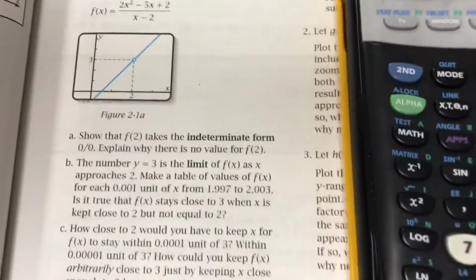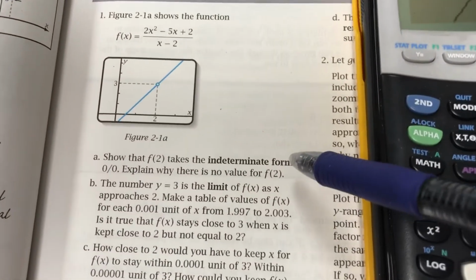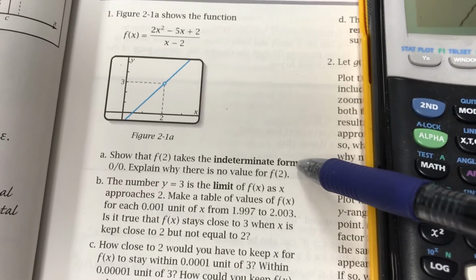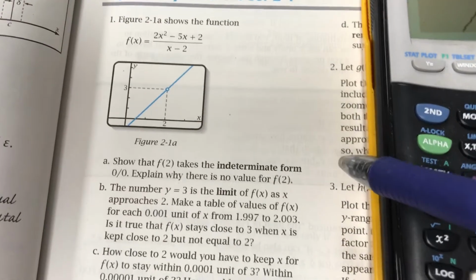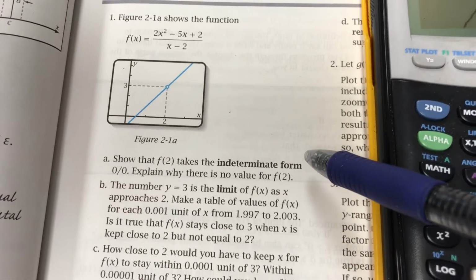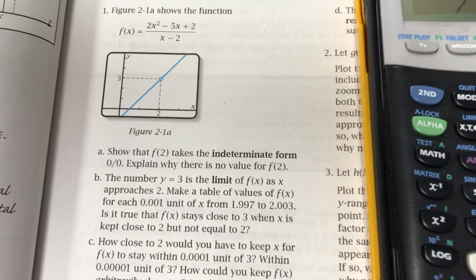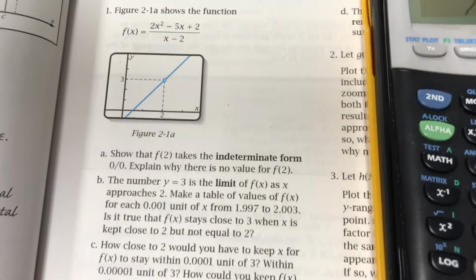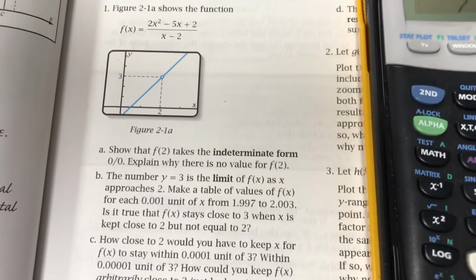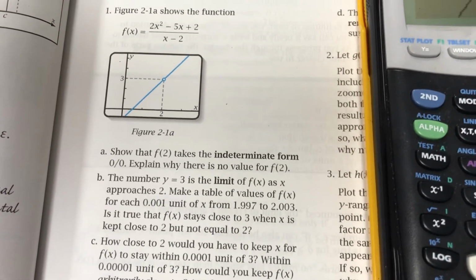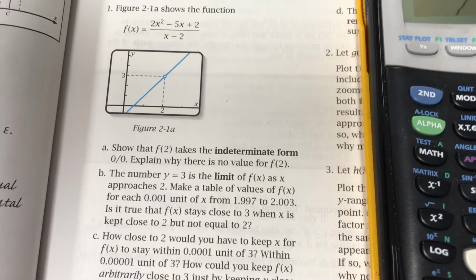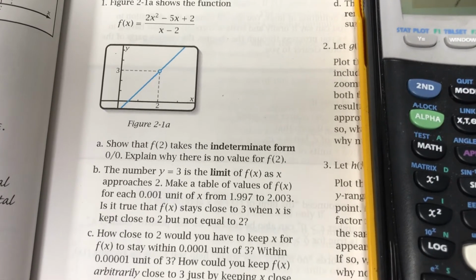So, a couple things here. Part A asks you to show that your function takes on the indeterminate form 0 over 0. Hopefully in class we've discussed why 0 over 0 is indeterminate as opposed to undefined. They're not the same thing. Undefined potentially could be a vertical line, something like 5 over 0, 10 over 0.